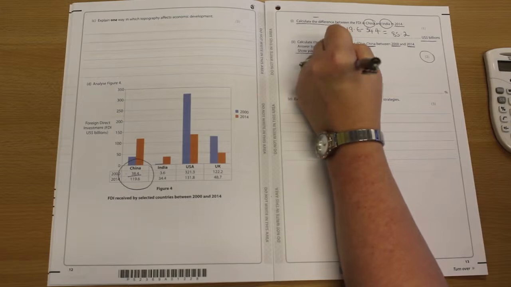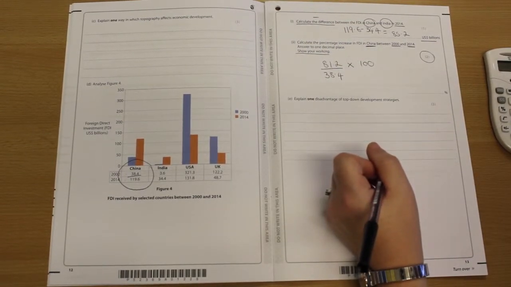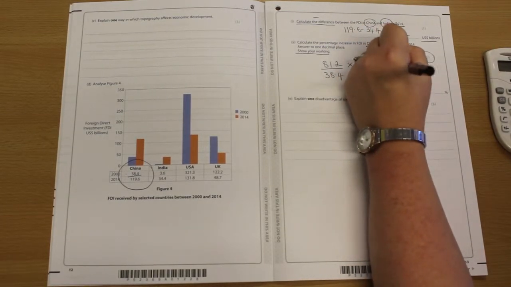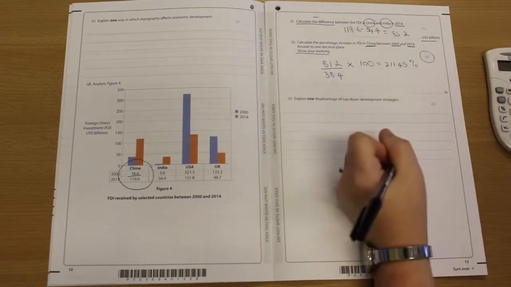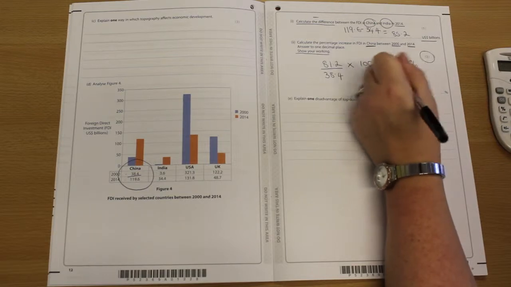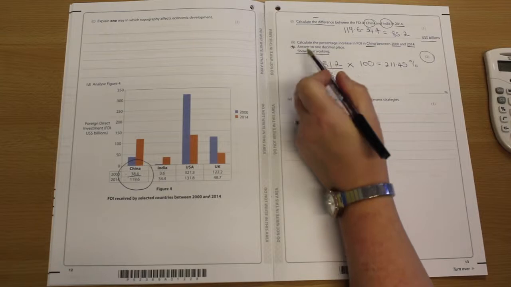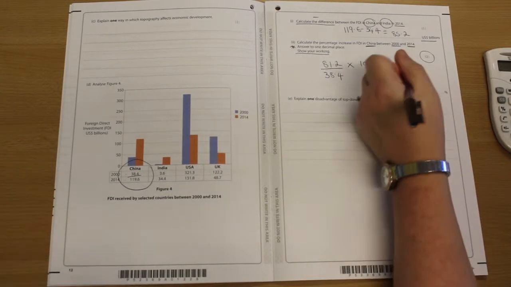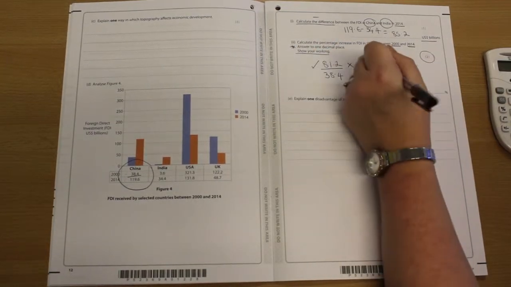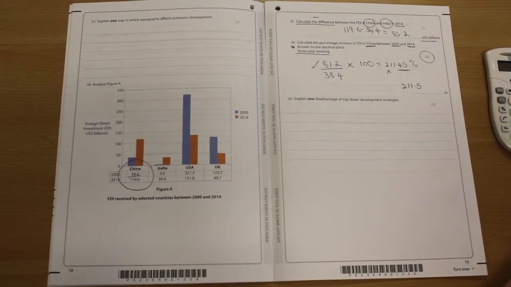38.4. Now to turn that into a percentage, all I need to do is times it by 100. Okay? That will then give me a figure of that. Right, there's something still not quite right. That is the percentage increase. But be very, very careful. Read your instructions. Show your answer to 1 decimal place. That at the moment is 2 decimal places. You get 1 mark for your working out. That would actually be marked wrong because the answer you need is correct to 1 decimal place.